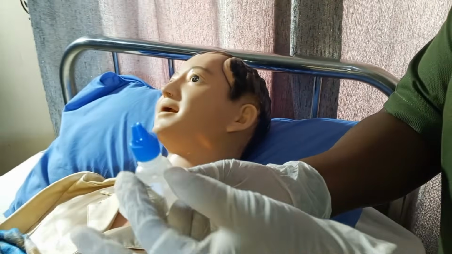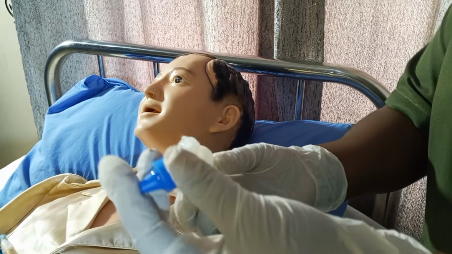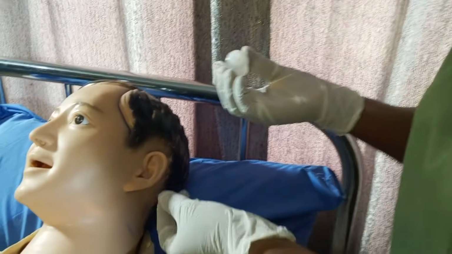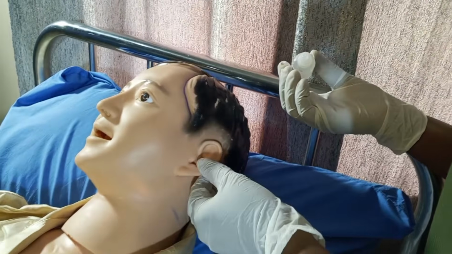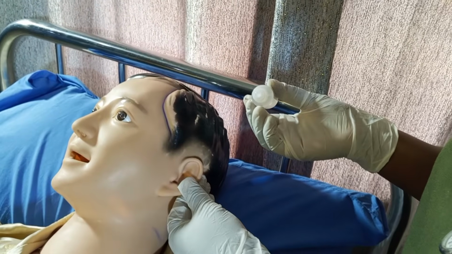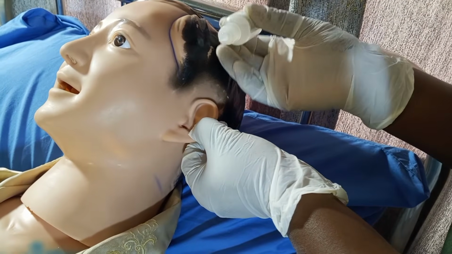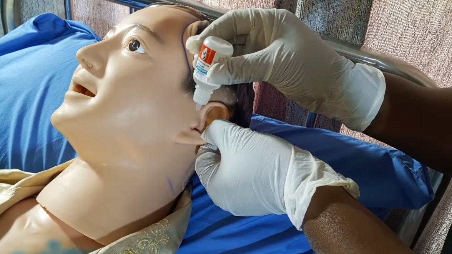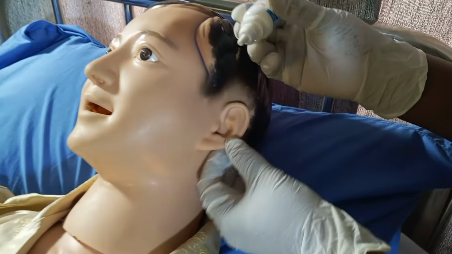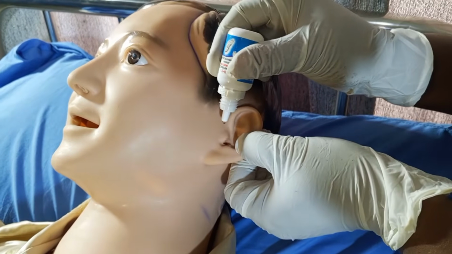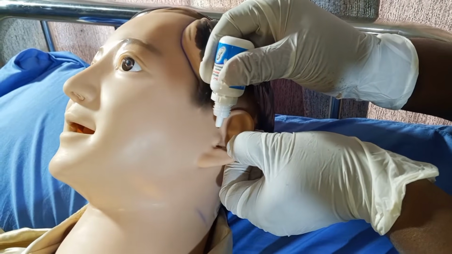As you open the medication this way, and then you drop the cover. If it's an adult, you pull the pinna backwards and upward. This helps to straighten the ear canal, and then you drop it this way, 2 to 3 drops, and we allow it to go inside the ear, right?